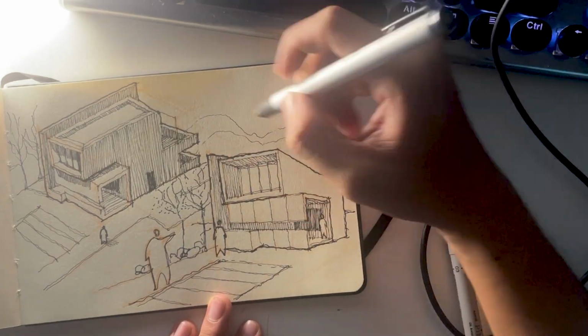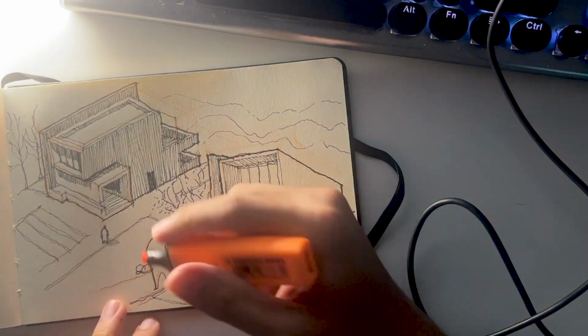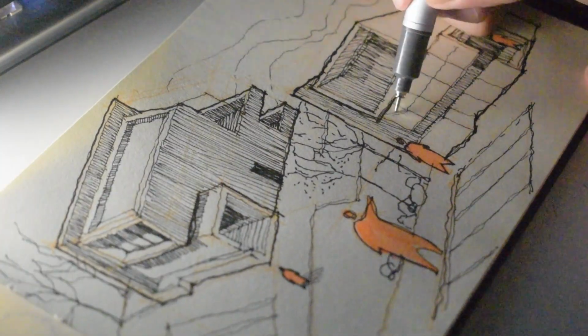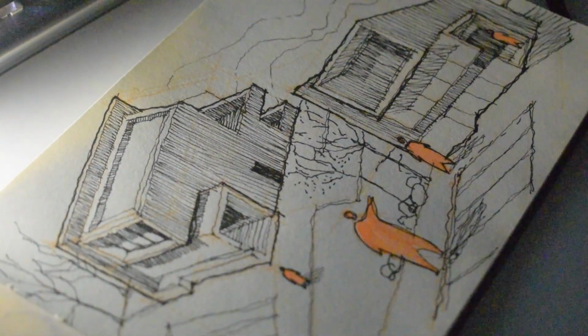But since we are talking about architectural human entourage, these are basically an illustrative image or symbol of a human being that can give a sense of context to the whole presentation or image itself.